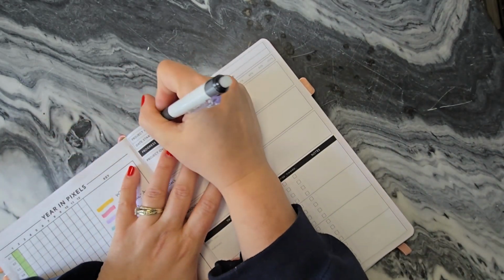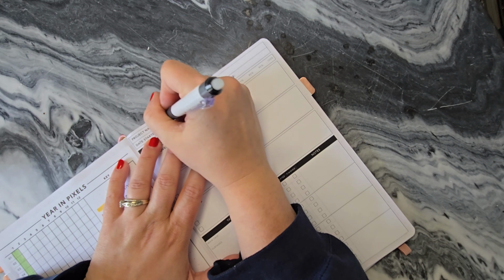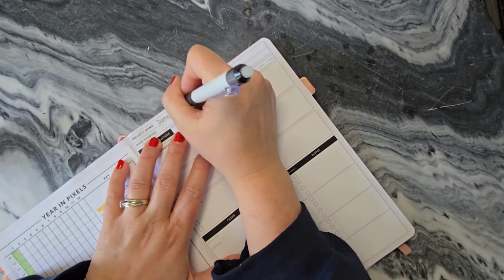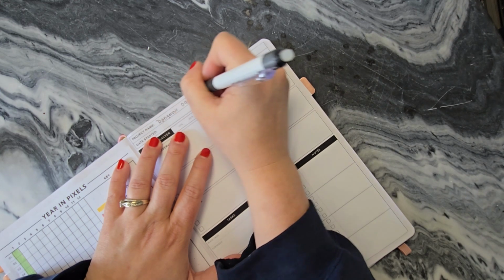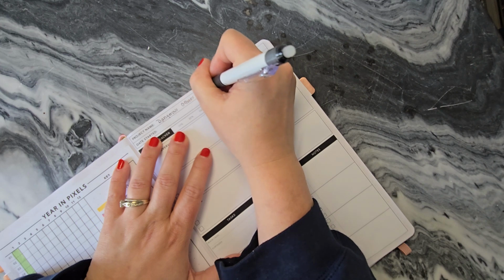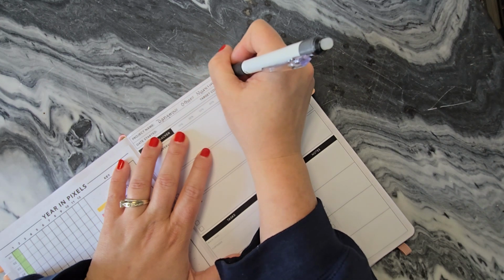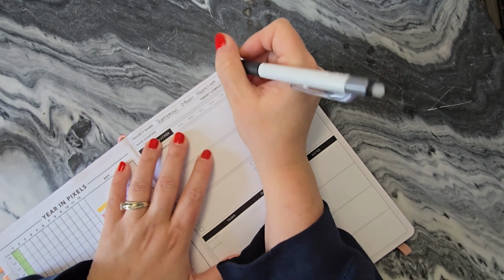This is a Passion Planner PDF. It's the Project Planner PDF if you're interested. These are free on their website. You can just enter your email and they send you a download for these PDFs.